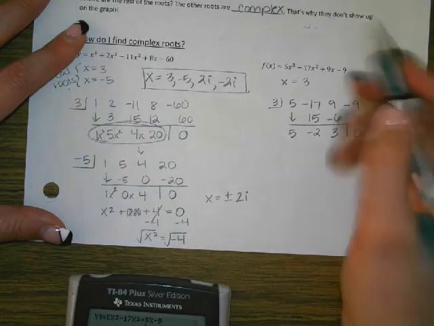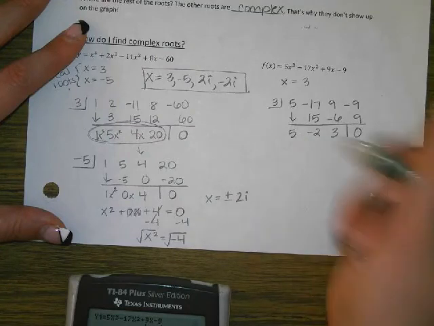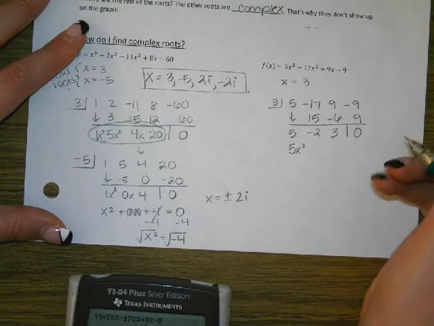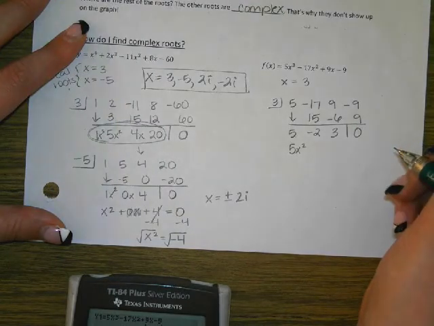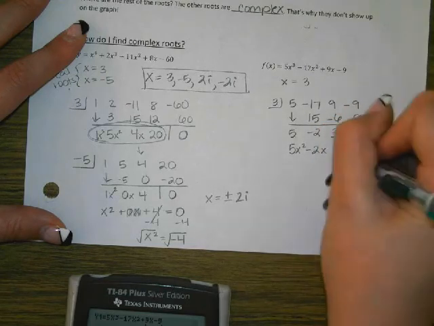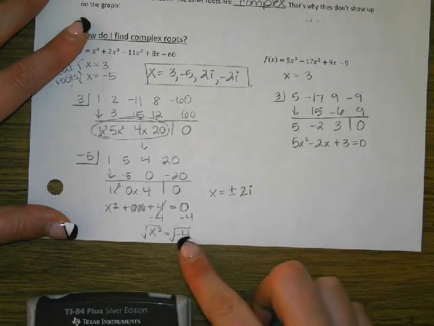Okay, so if this was x to the third, then what's this right here? X squared. So we've got 5x squared minus 2x plus 3.